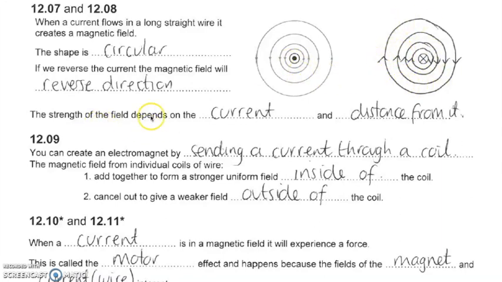The strength of the magnetic field does depend on the current and the distance from the wire, okay, where the current is flowing. So as we can see, the magnetic fields are more concentrated closer to the wire here, as opposed to further out from it. And also, if we increase the amount of charged particles moving through that wire, we would also generate a larger magnetic field. Okay, so it's all in proportion with the current in the wire.